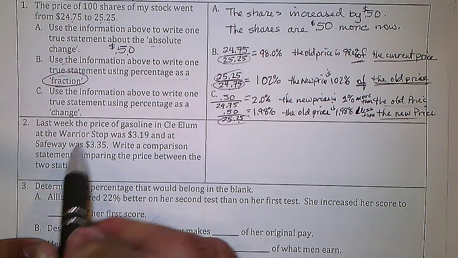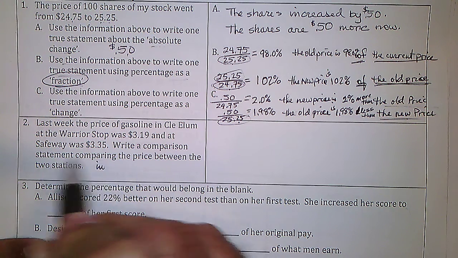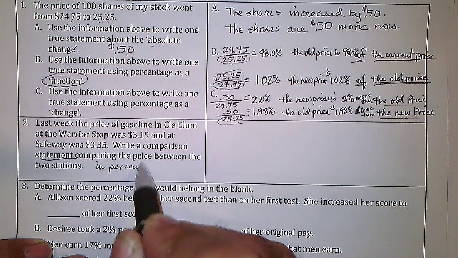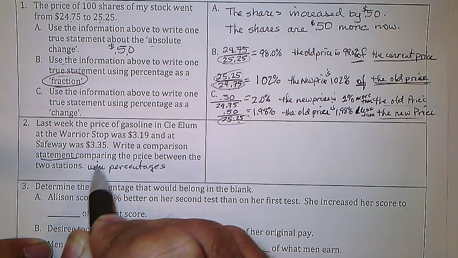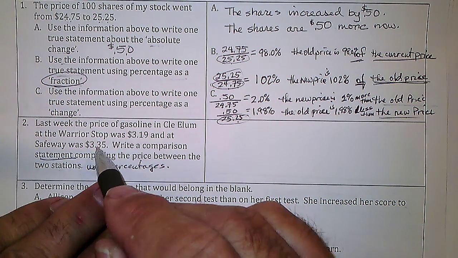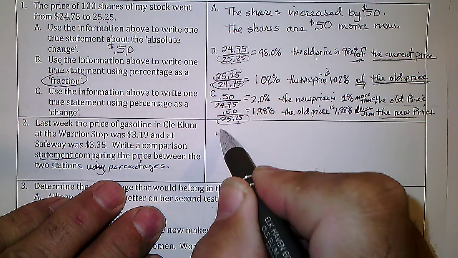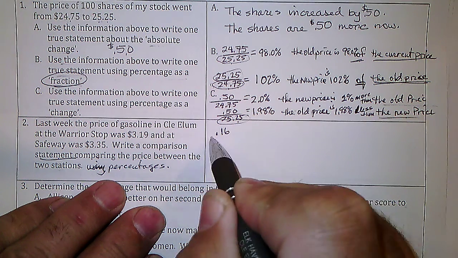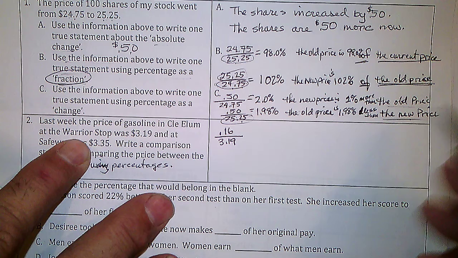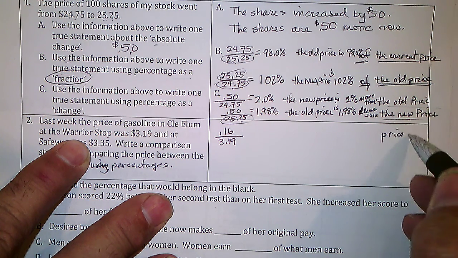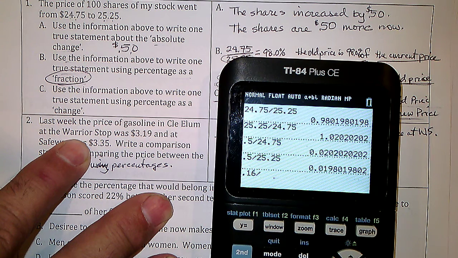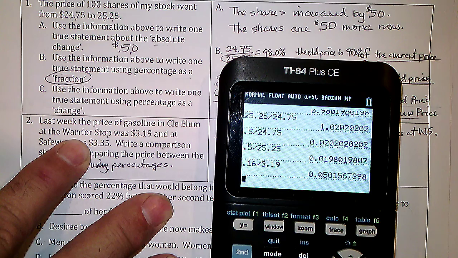Similarly, I forgot to say in percent. Make your statement comparing the prices in percent or using percentages. Okay, so there's a change here, and the difference between those is 16 cents. So if I do a comparison, you use the difference over one of these two. So if I do over the 3.19, then I've got to end my sentence with Warrior Stop. Price at the Warrior Stop. And 0.16 divided by 3.19 is 5.0%.